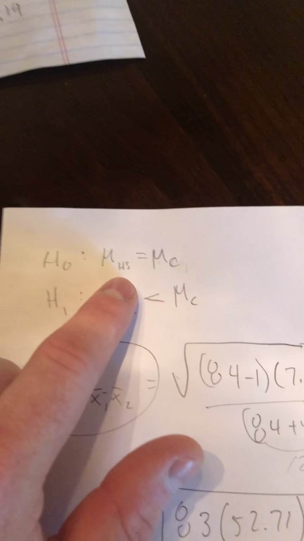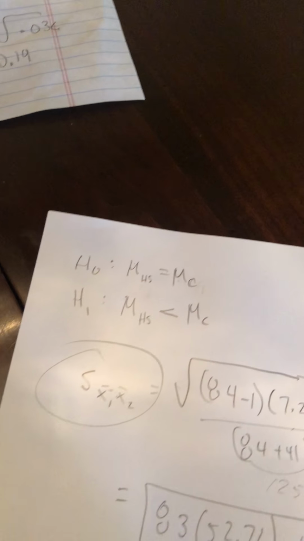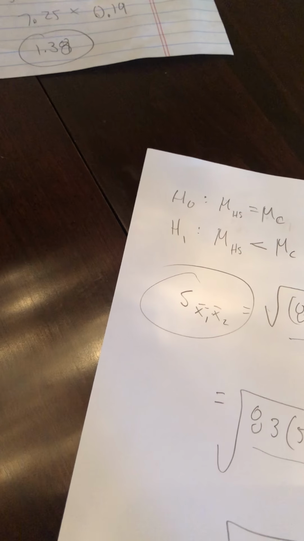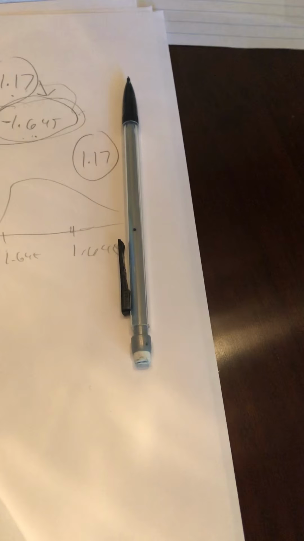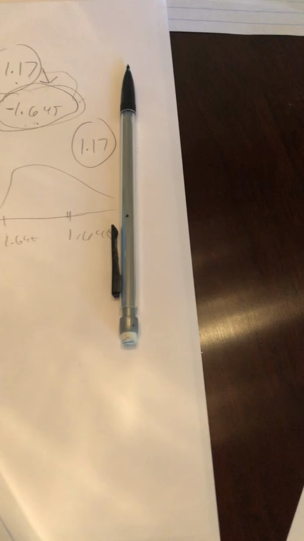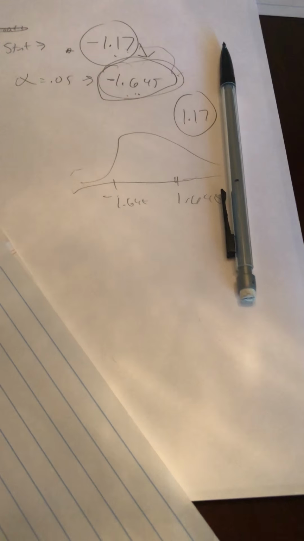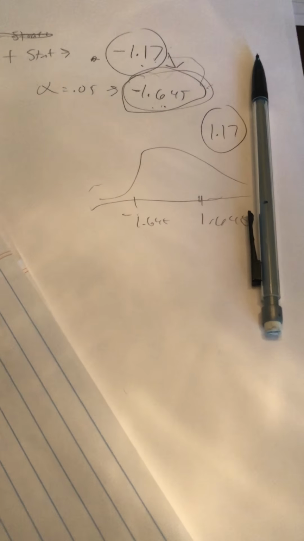So looking back, if we're going with the null, we would say that the mean number of email hours for high school students is equal to the mean number of email hours for college students, and we're 95% certain that that's the case. So this would be a fail to reject the null, AKA accept the null. It's like the person's innocent: we weren't able to prove them guilty.